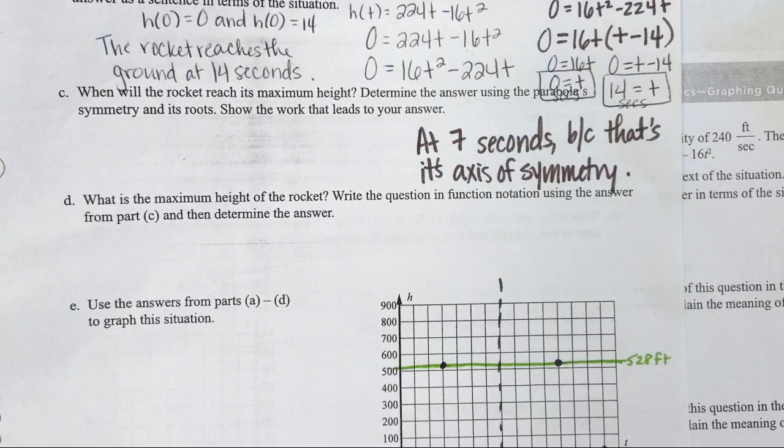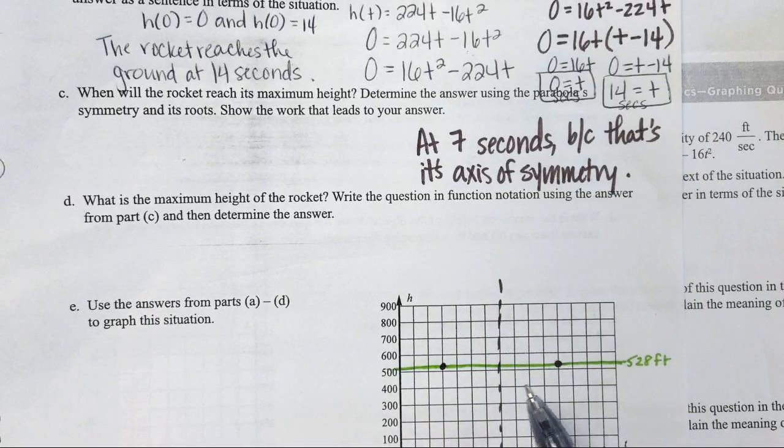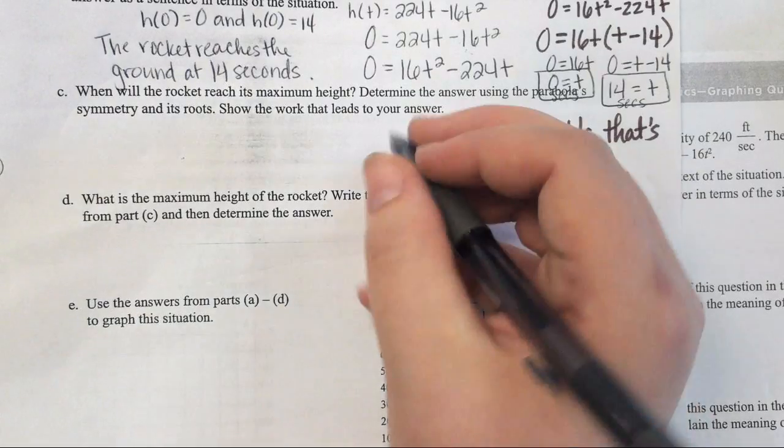And then they dared to ask the question, what is the max height of the rocket? So they want us to put a point. They want a 7 something or other. They need a point so we can actually connect the dots and make a pretty parabola. So we need to calculate the max height of the rocket.